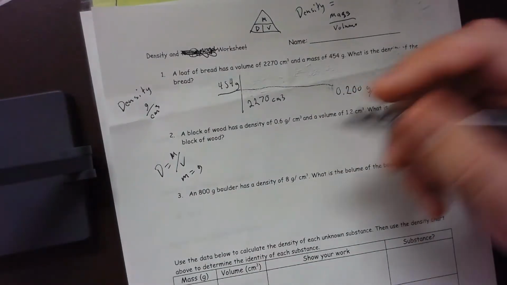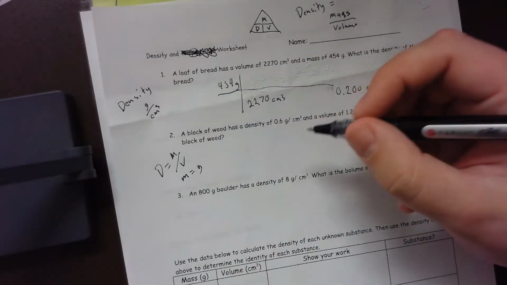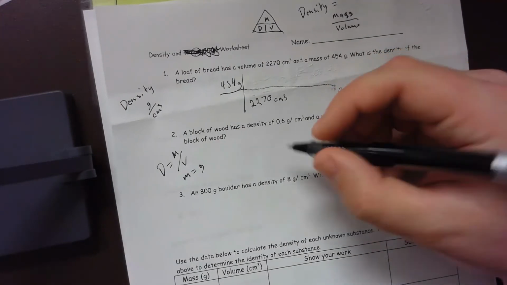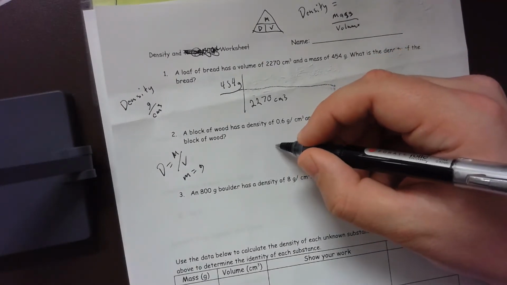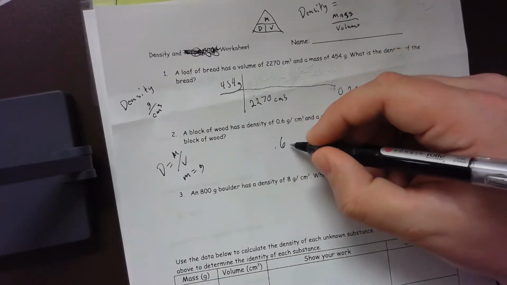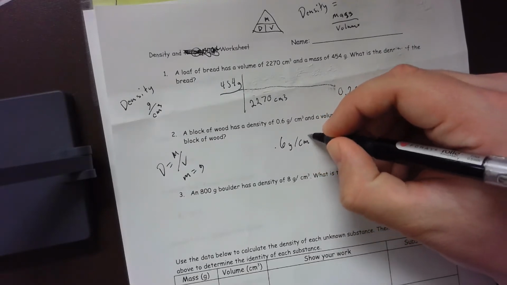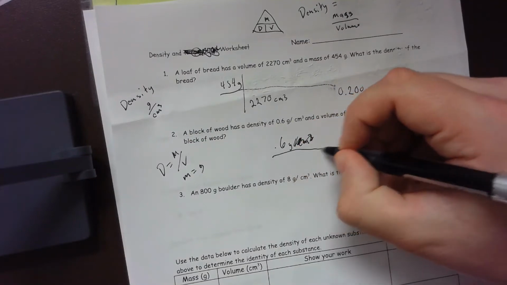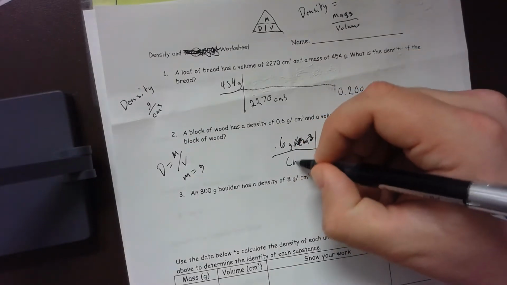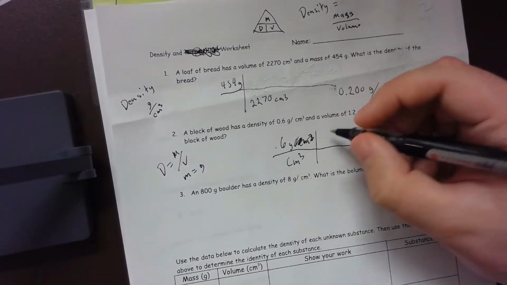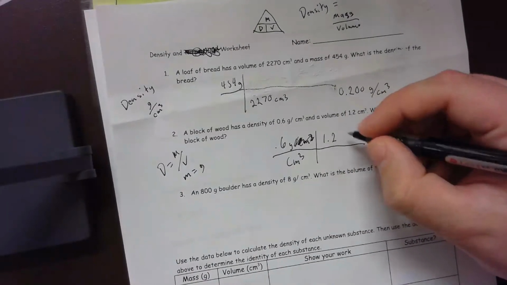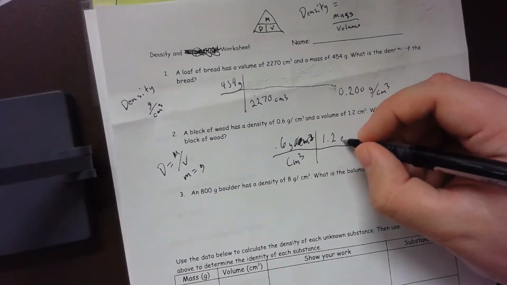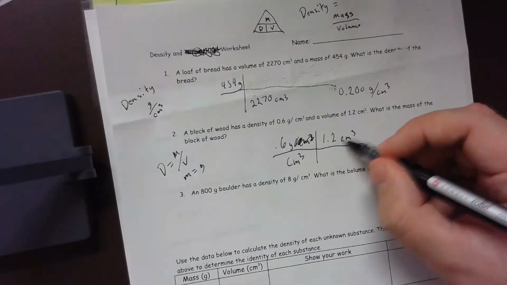We take our multiplication, because we're going to go 0.6 grams per centimeters cubed, and we multiply that by our 1.2 centimeters cubed. That means we can get rid of our centimeters.